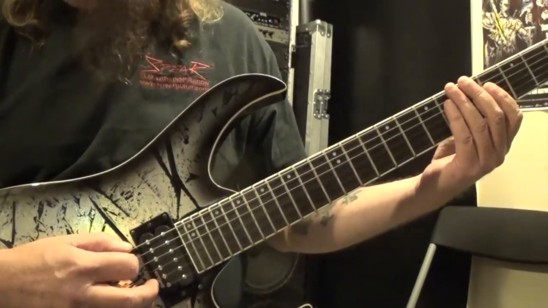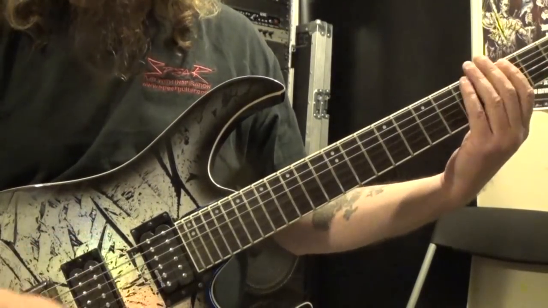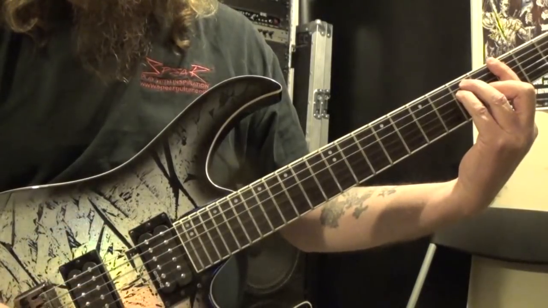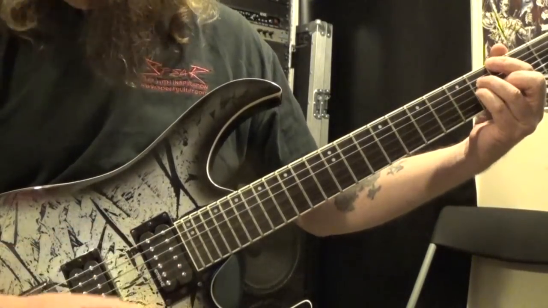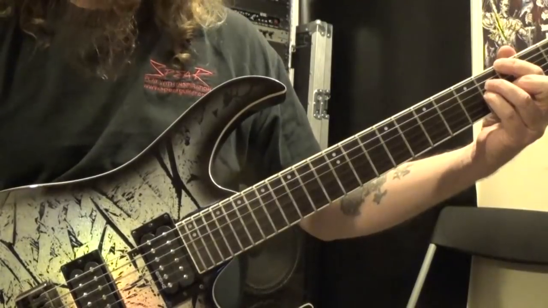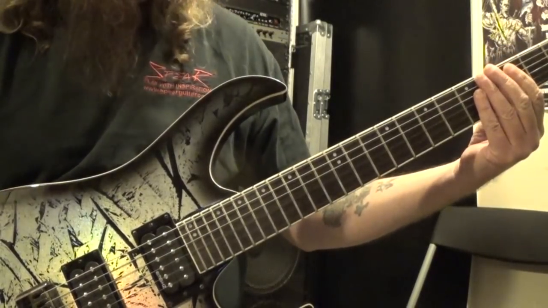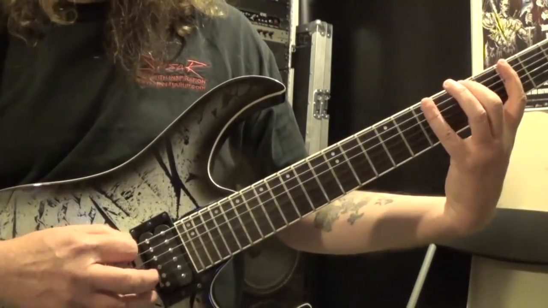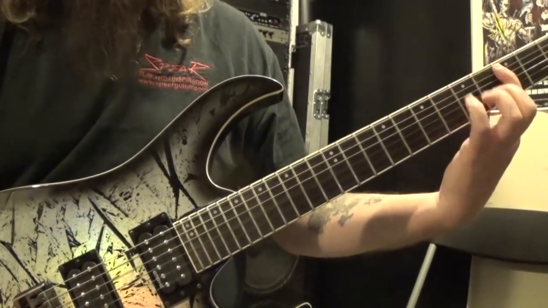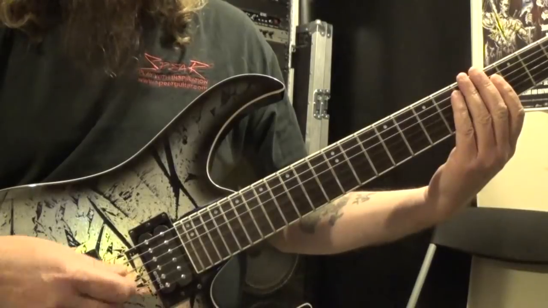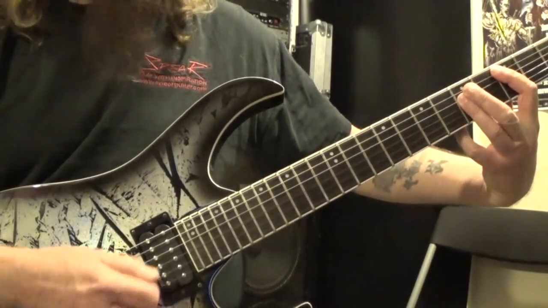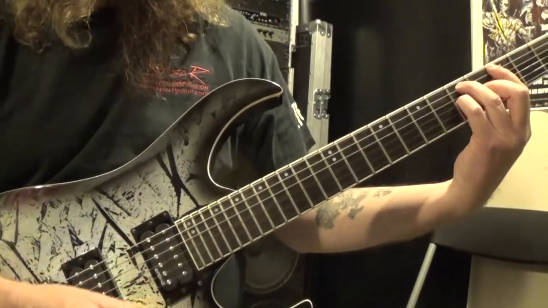So 1, obviously, is G. And we can either use G major or G major 7. Then we just simply need to find out what the 4 chord would be. So if we just follow the scale up, 1, 2, 3, 4, we land on C. And from the chord scale that we did, that could either be C major or C major 7.